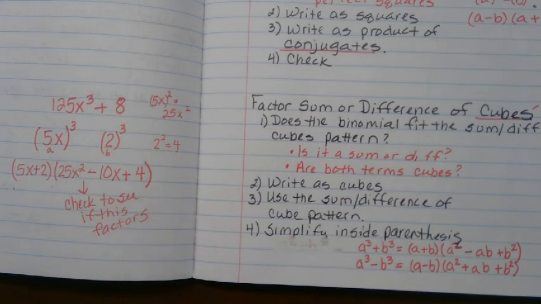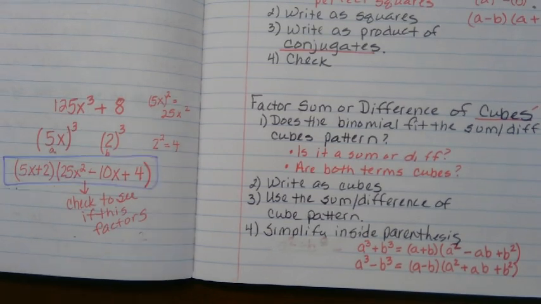You can't see them? I'm sorry. I guess that's why you're popping in the chat, huh? That happened because I got kicked out. Okay. So since it can't be factored anymore, that is your final solution.